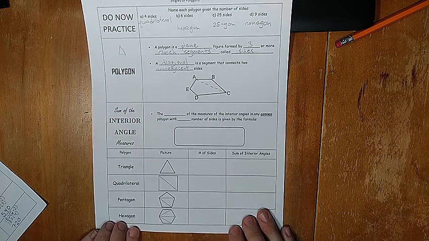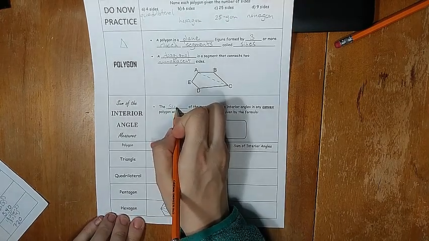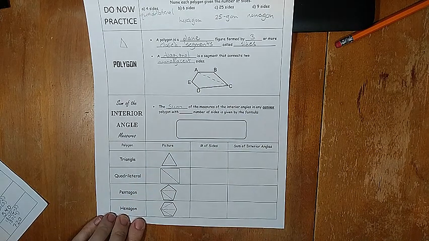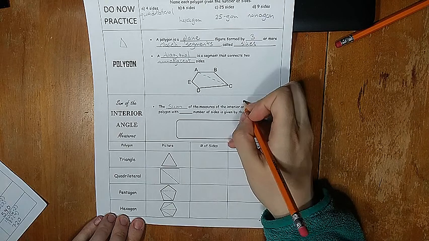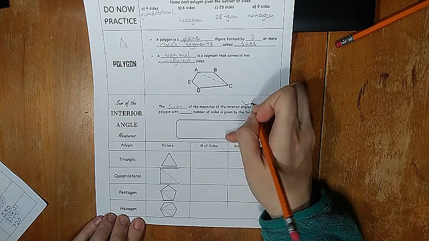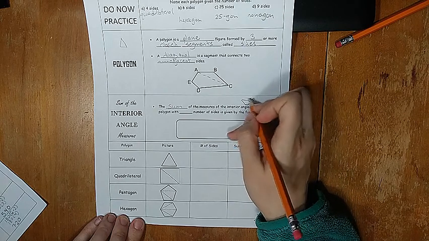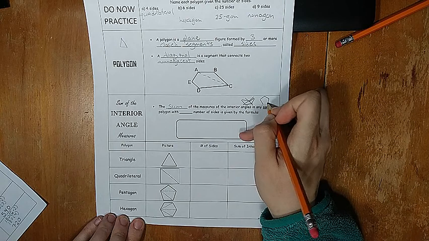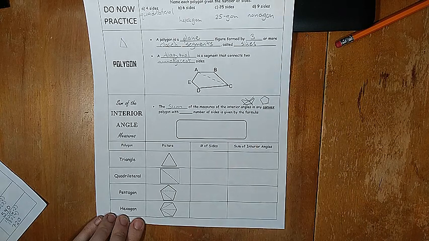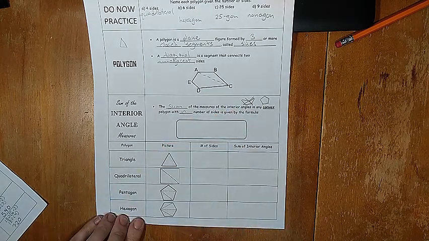The sum of the measures of the interior angles for any convex polygon. Remember, we have some that are concave. So for example, this would be a concave pentagon. That would not work for this. It would have to be convex. So everything points out. So the sum of the interior angles for any convex polygon, with n number of sides, is given by a formula.